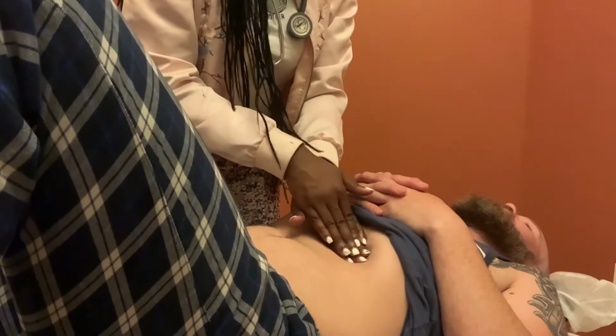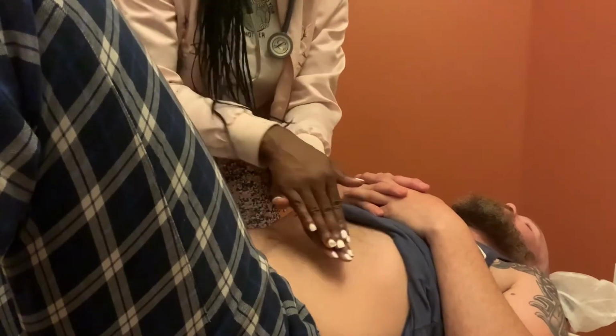I'm doing 3 spots per quadrant. Moving to the lower quadrant. And I'm doing that bilaterally as well. Again, I'm feeling for any type of pain, any tenderness, any masses, or any muscle guarding.